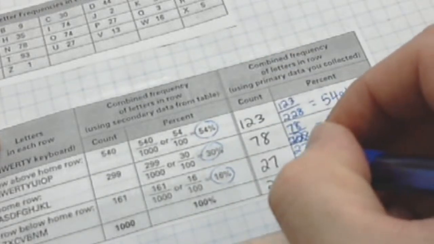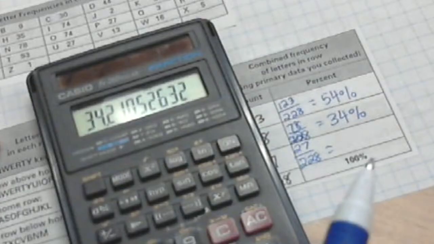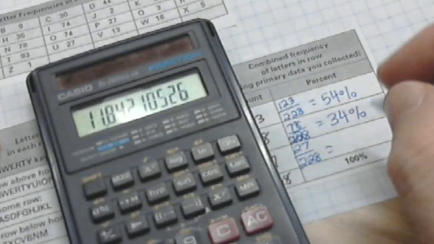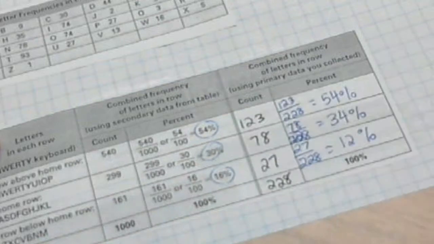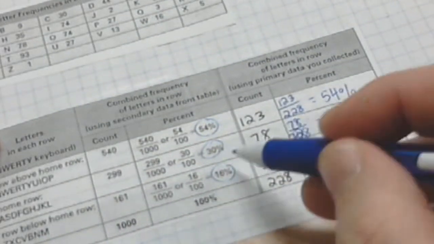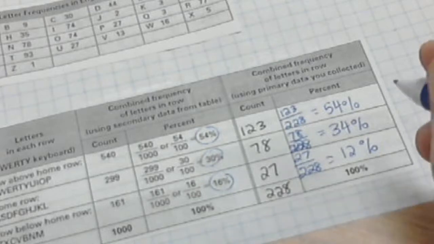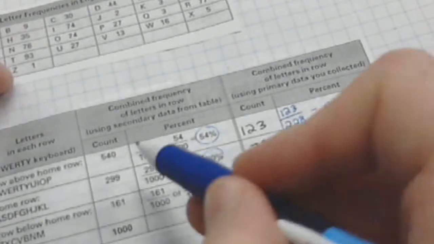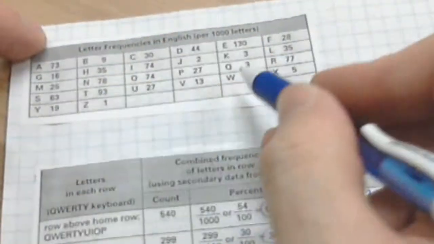Last thing I have here is 227 out of 228, which gives me approximately 12%. And so again, these numbers, 30 and 34 and 16 and 12, they're pretty close. So statistically, the paragraph that I counted up is pretty close to the overall average per 1,000 letters.